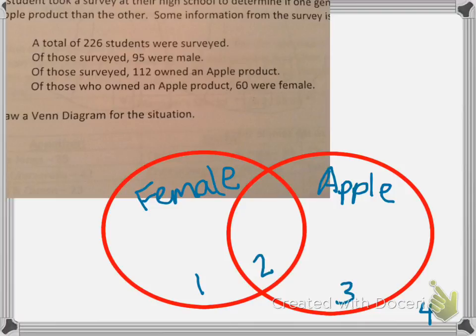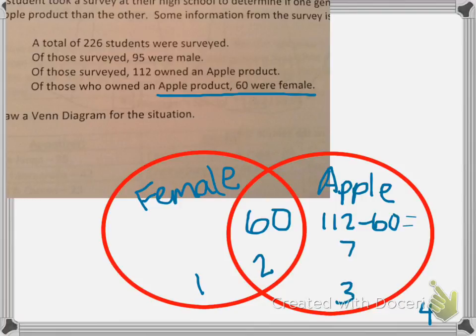So start filling in information. So we know that people who own an Apple product, 60 of those are female. So that fits in section 2 because it fits both of those criteria. Right, of those surveys, 112 owned an Apple product. So this Apple sections 2 and 3 have to add up to be 112. So I know that in section 3 I could do 112 minus the 60 that I already had, and I find out that there are 72 males that own Apple products.